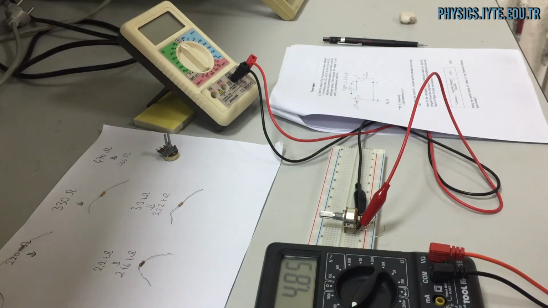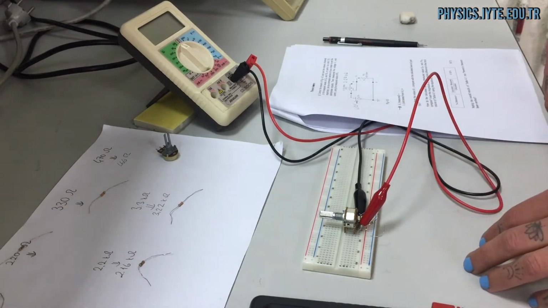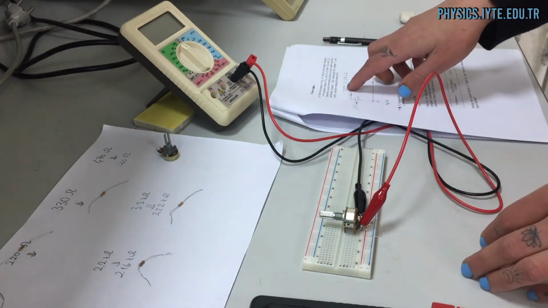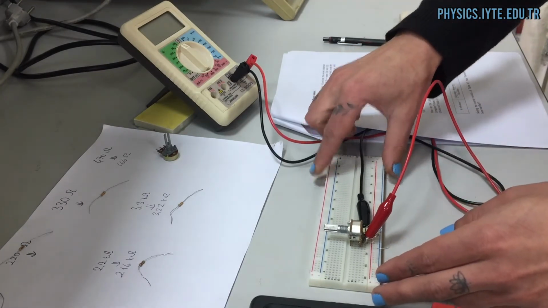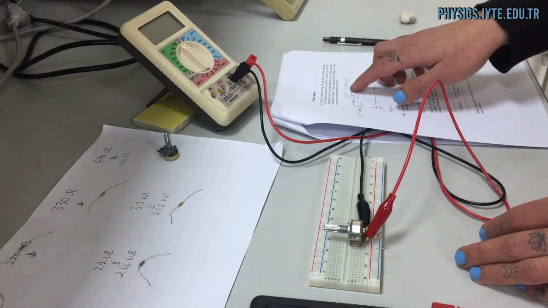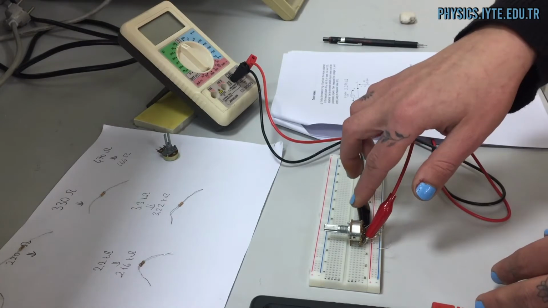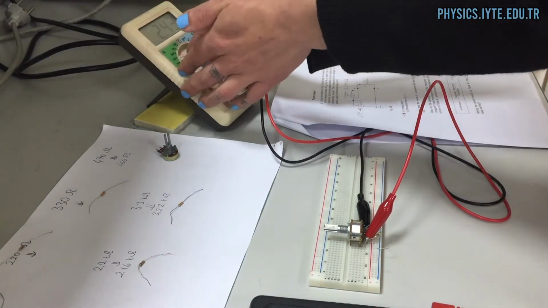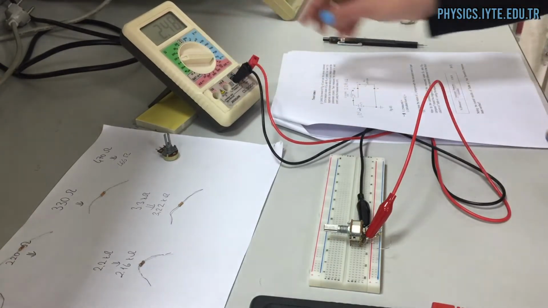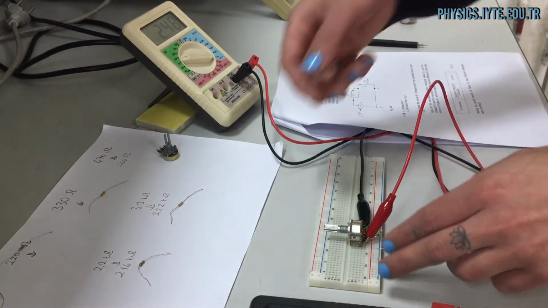Using the potentiometer, we can change the resistance between 0 and 10 kilo ohms. We will use the 2.29 kilo ohm value. To do that, the middle and right pins of the potentiometer will be connected to the multimeter to measure the resistance, and the value will be set as 2.29 kilo ohms.